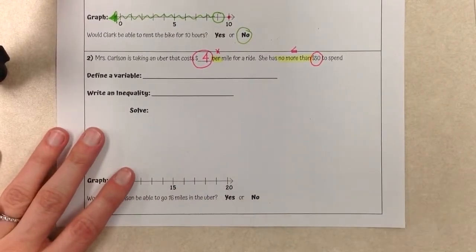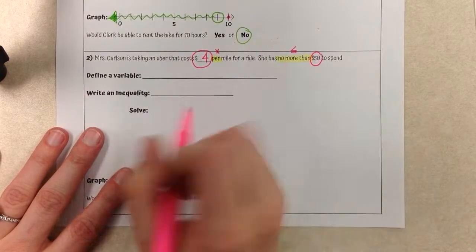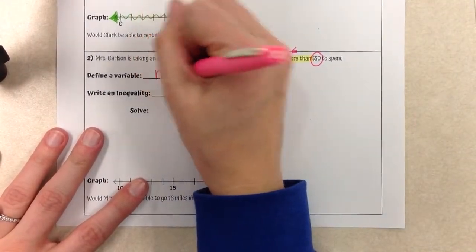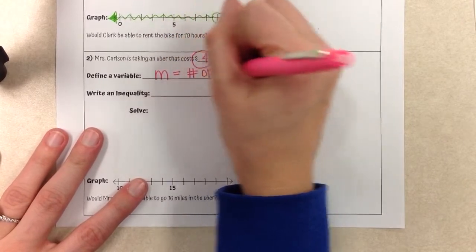And then last part, we're going to underline our unknown. So in this case, we don't know how many miles she needs to go. So my variable is going to be m equals the number of miles.